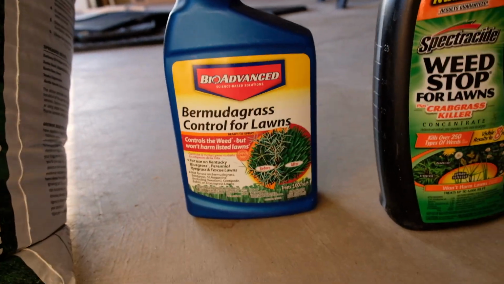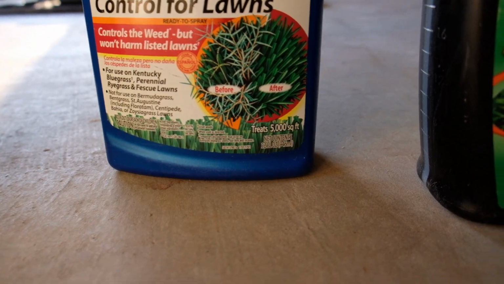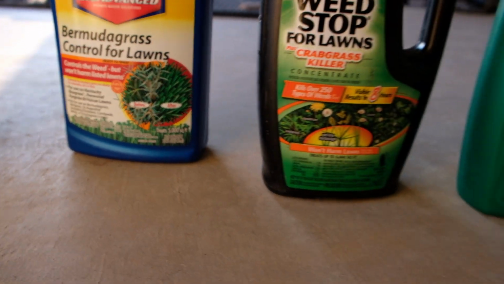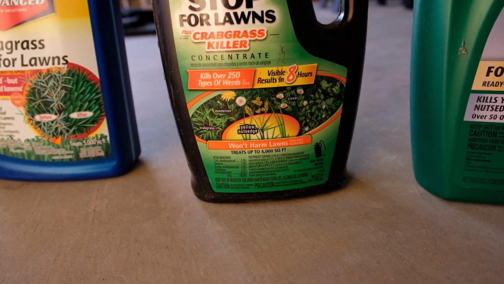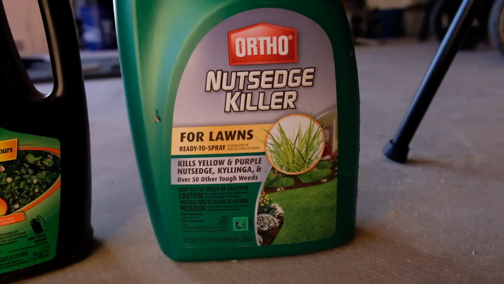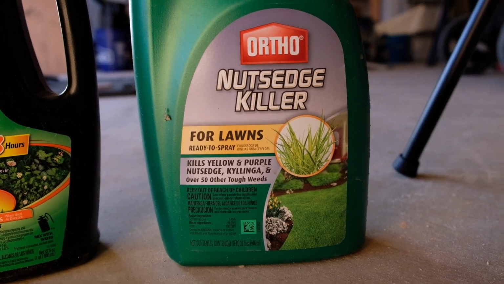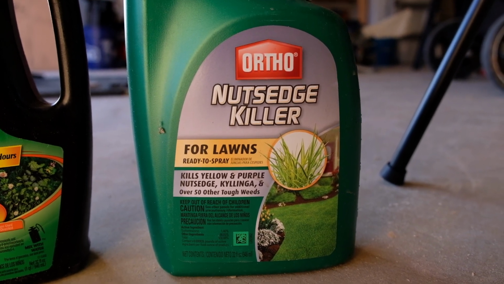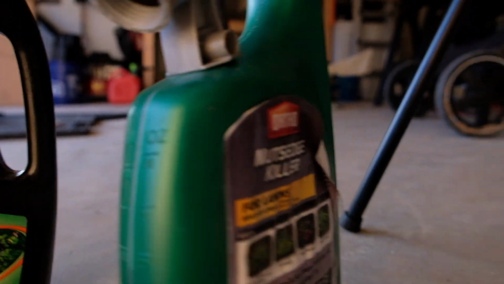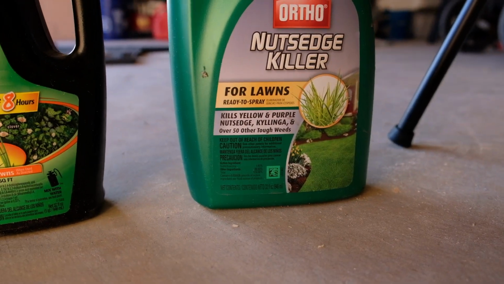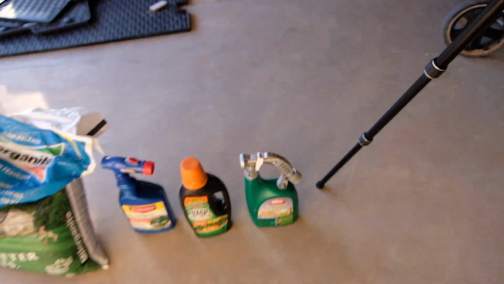And I'll talk about that here in a second. This is the Bermuda grass control. That says up to 5,000 square feet. Another one up to 5,000 square feet. And this one's also up to 5,000 square feet, but I don't know where it is on the bottle. So we might have to look at maybe the back label.